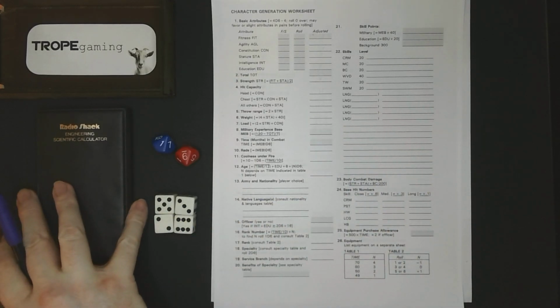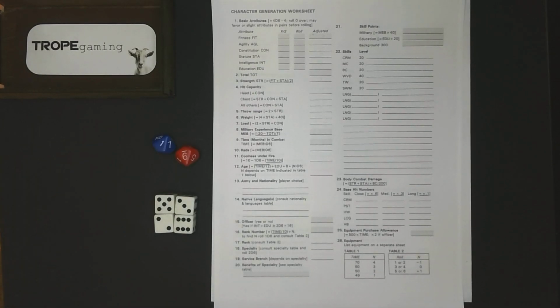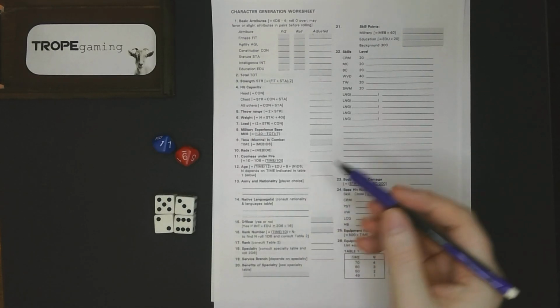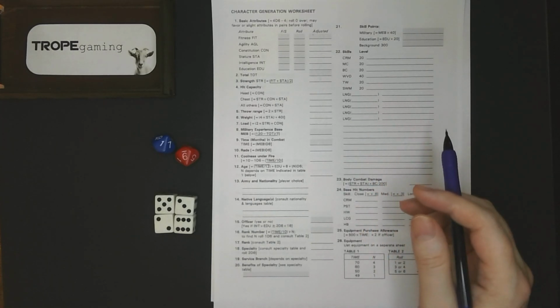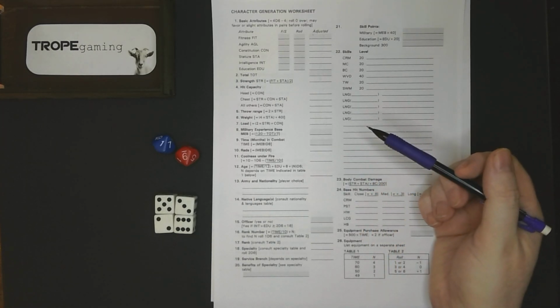I'm actually kidding. You don't need a scientific calculator. You certainly can use a calculator to help you figure out some of the formulas and whatnot, but no, you don't need a scientific calculator. I'm just kidding. It's not that complex.